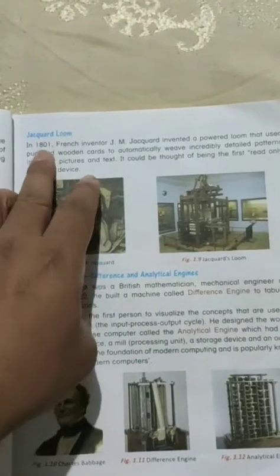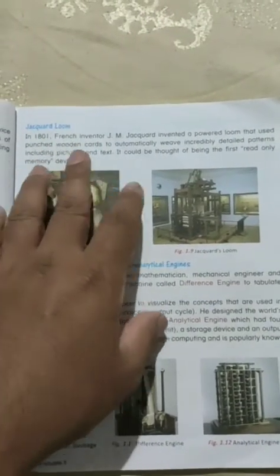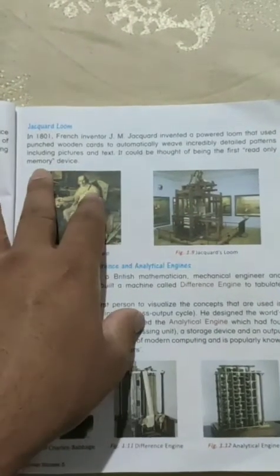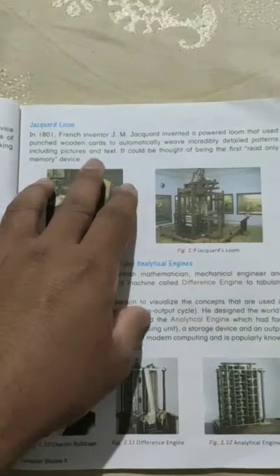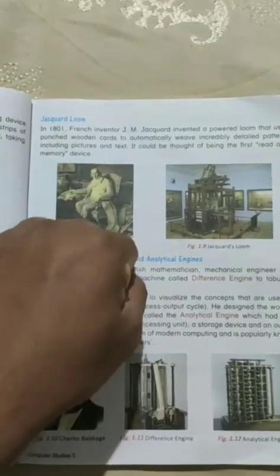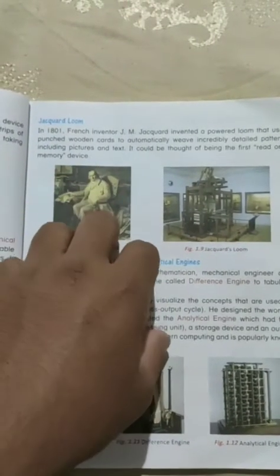Now next we have the Jacquard Loom. In 1801 it was invented. French inventor J.M. Jacquard invented a powered loom that used punched wooden cards to automatically weave incredibly detailed patterns, including pictures and text. It is a device in which a wooden card is used. In the wooden card, the machine will punch automatically, making holes and writing something. Holes and writing means it is permanent.